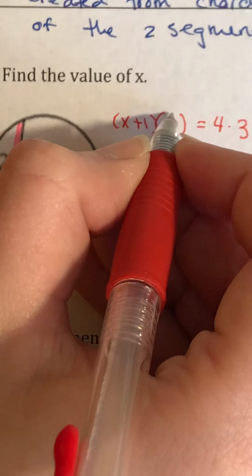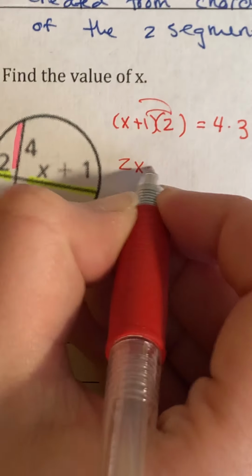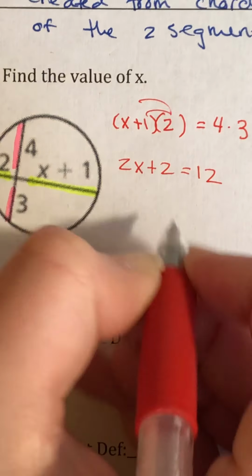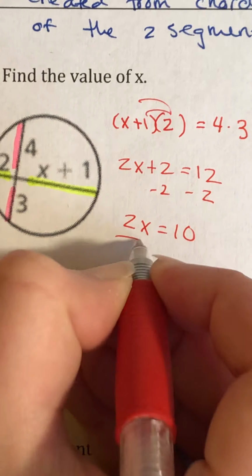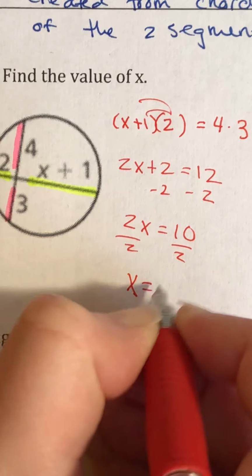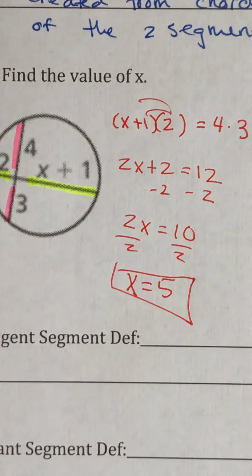So distribute that. You're going to get 2x plus 2 equals 12. 2x equals 10. So in this case, x equals 5. Not so bad. Definitely going to flex our algebra skills in this section.